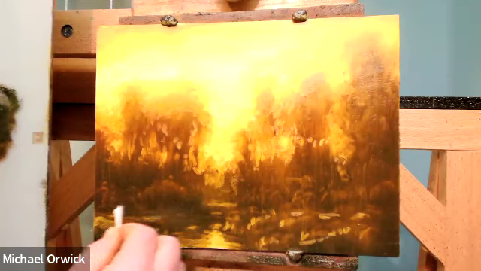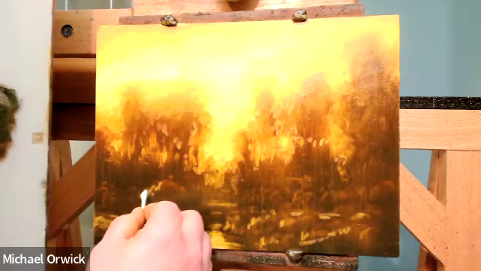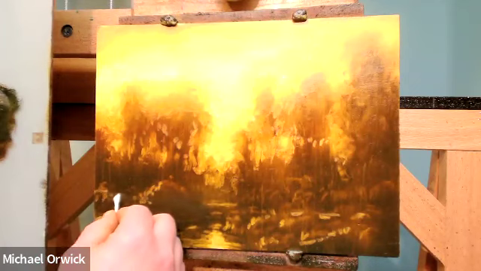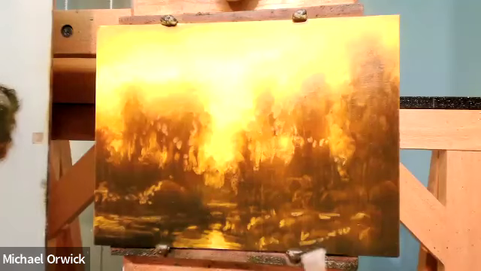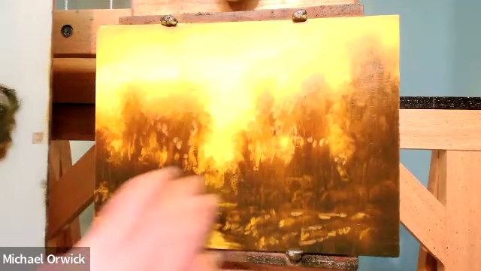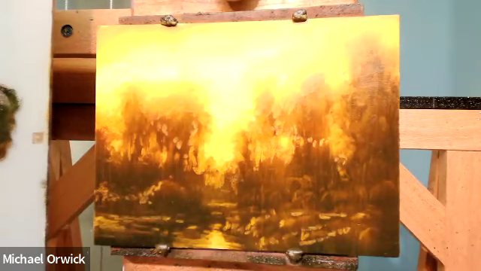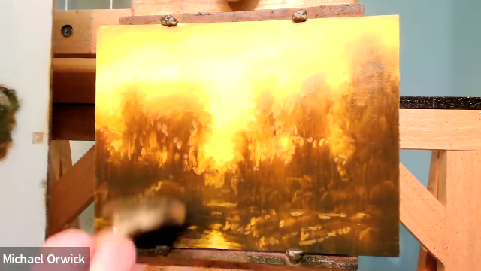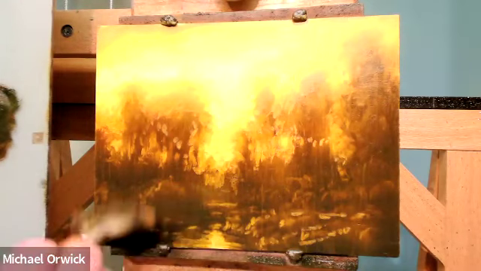Again, it takes more than two values. Two values create shape. Three values or four values creates form. A shape is a circle, a form is a sphere. A shape is a square, a form is a cube. So how do I make it look like these bushes or grasses or trees are not just shapes, but they are forms?